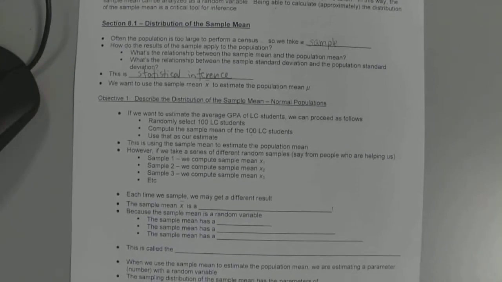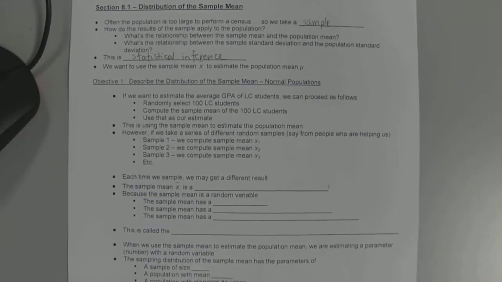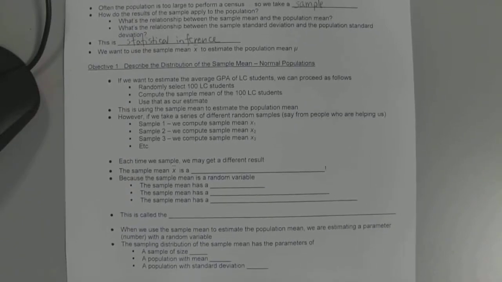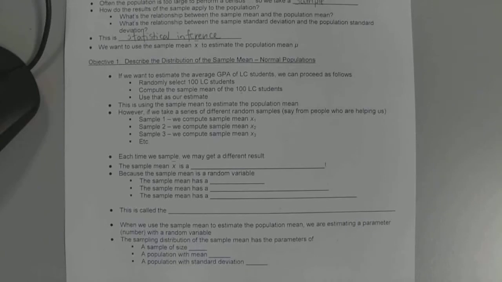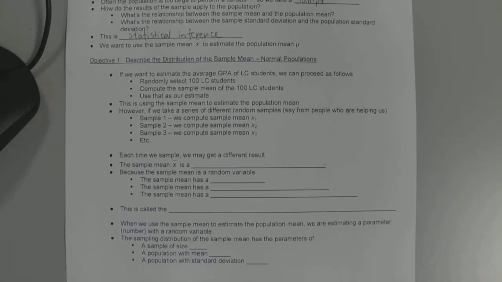Say we want to estimate the average GPA of all LC students. We could proceed as follows. We could randomly select 100 LC students, compute the sample mean, and use that as our estimate. But say you're lazy. You're like, I don't want to go ask 100 LC students. So you have friends that will help you out. Don't you guys agree that if I get 10 friends who ask 10 people, that's a sample of 100? You guys agree with that?